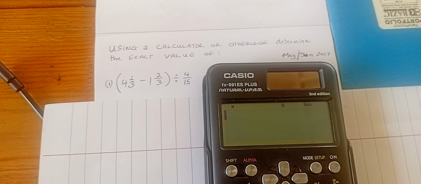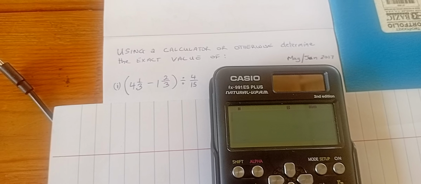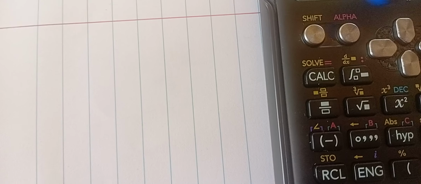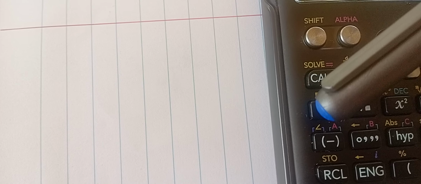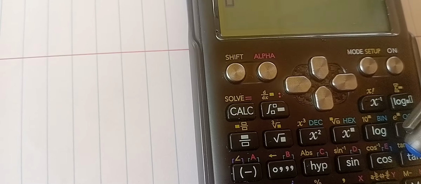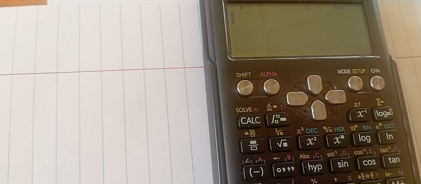So what we're going to do here, let's work out the brackets first. So we're going to put 4 and 1/3. Now, you have to be careful when we're using this button, okay? We don't want to use the fraction tool right there. What we need to do instead is use the one on the panel.